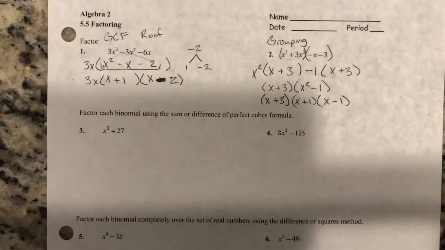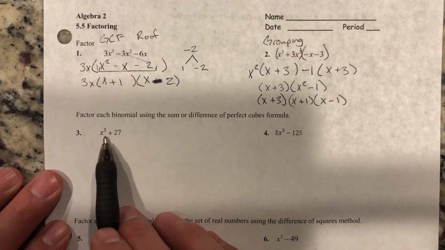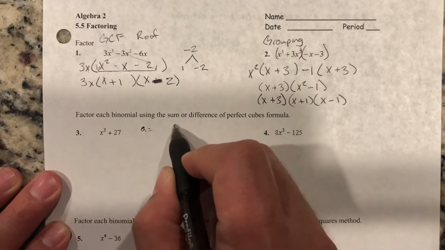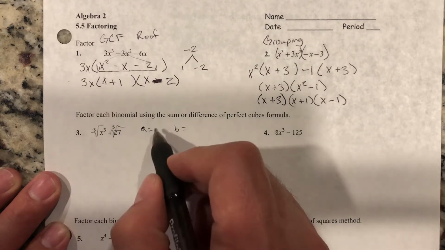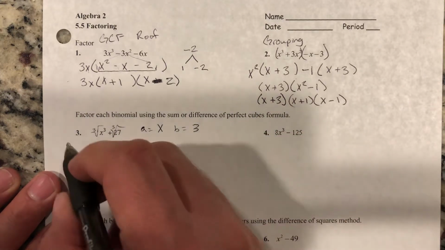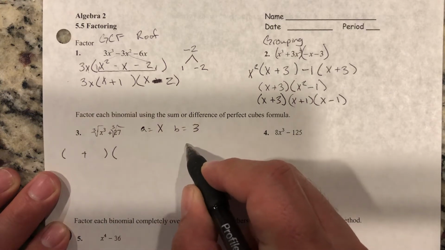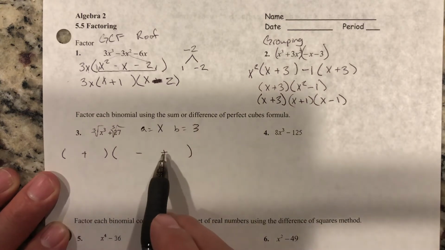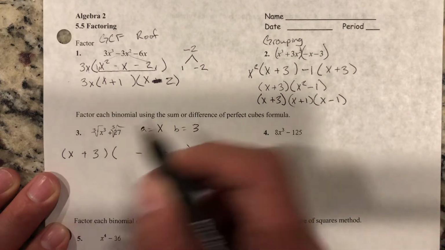All right, for number 3, we have the sum of cubes. So again, if you need to, we find a and b, which is simply the cube root of both of these values. So a is just x, b is 3, and then we just follow the formula that is on our formula sheet, where we have one factor times another factor, and we're going to have a plus, minus, plus.